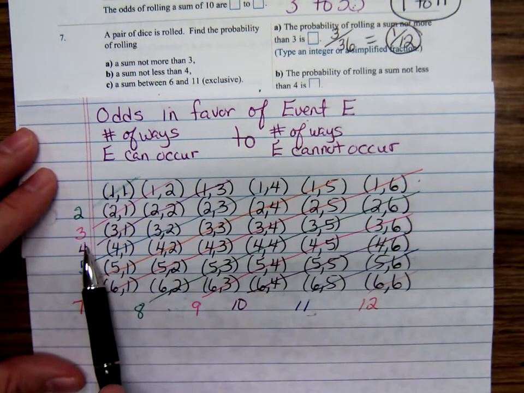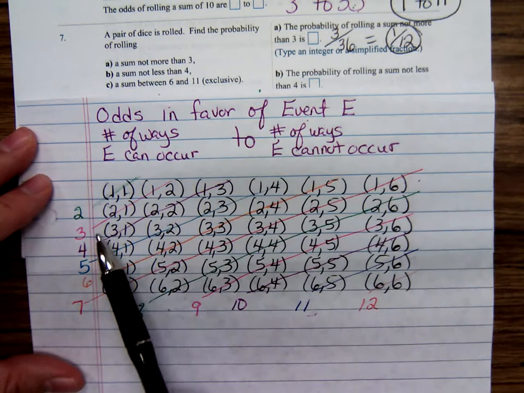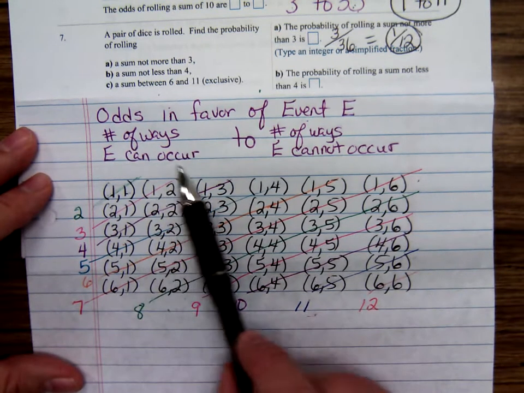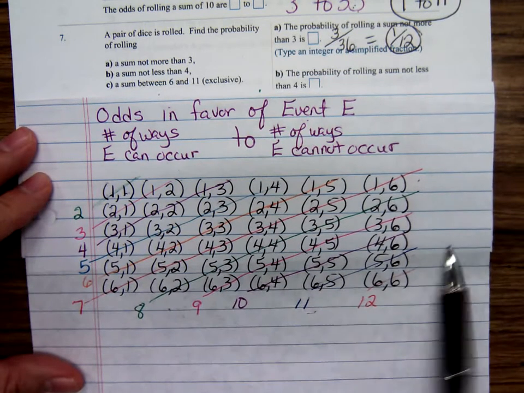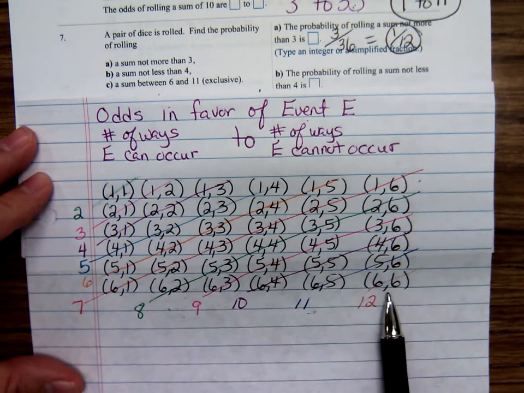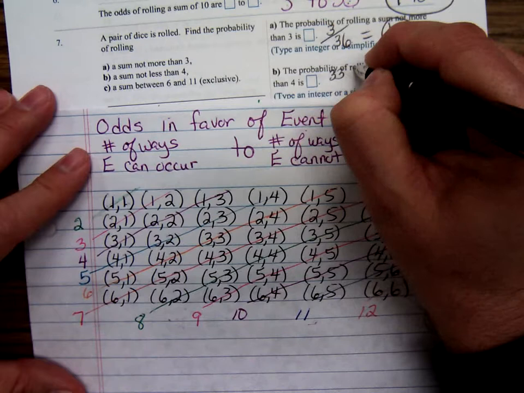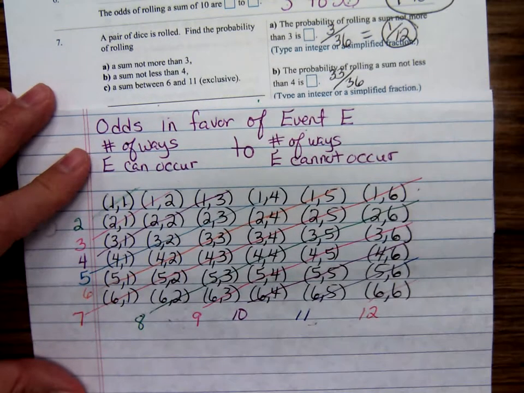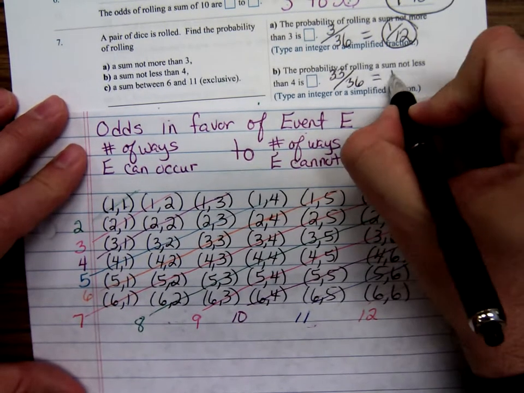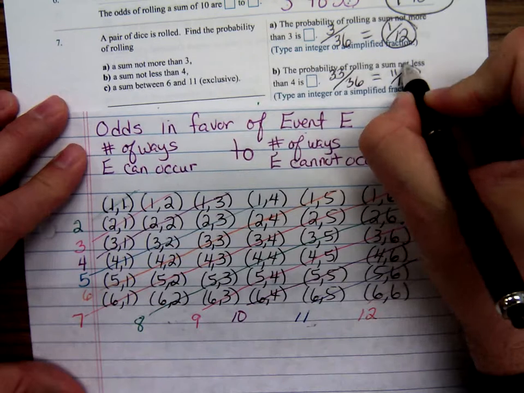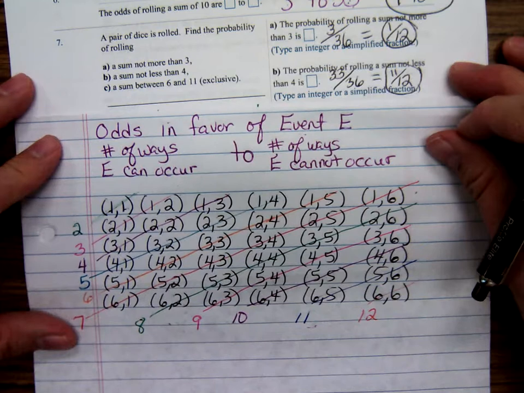So how many ways could you get a sum of 4 or bigger? Well, there's 3 here. How many are there altogether? 36. So could y'all guess how many ways you could get a sum of 4 or more? It would be what over 36? 33. 33 over 36, which we could reduce by dividing by 3 to get 11 over 12. I'm following this.